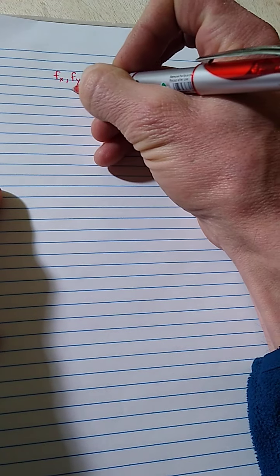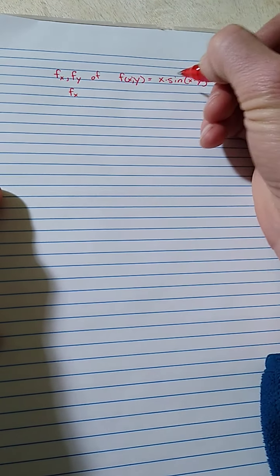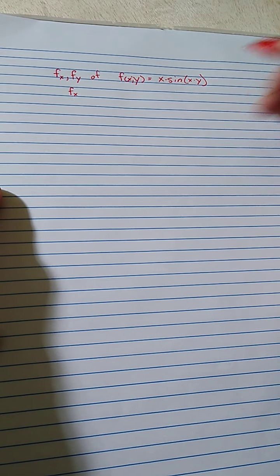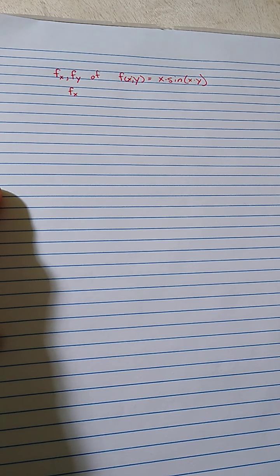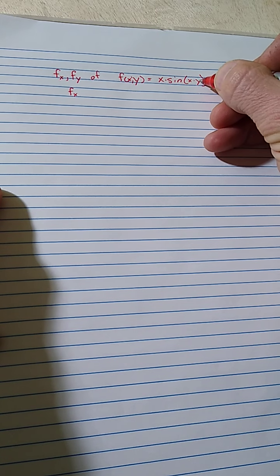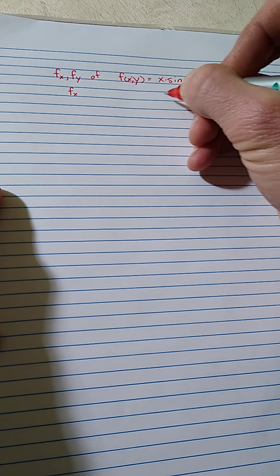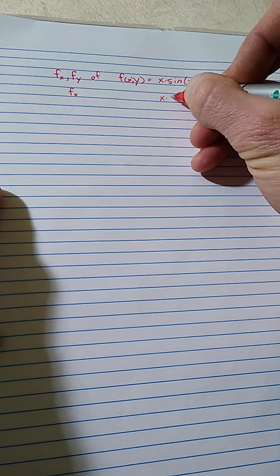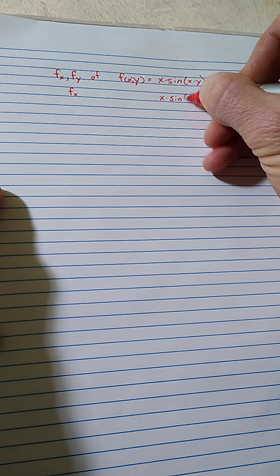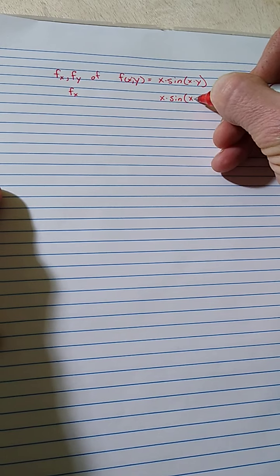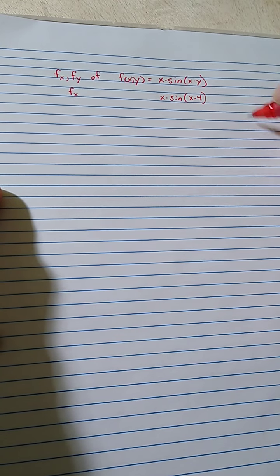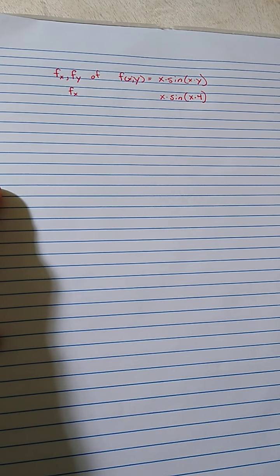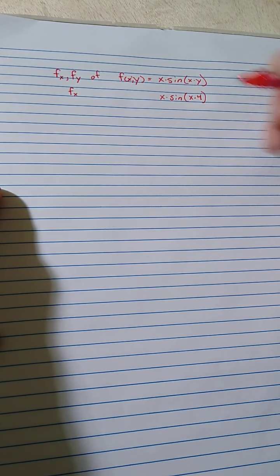So, f sub x means that we treat x like it's a variable and we treat y like it's just a constant. So in some ways we could just replace y with, like, if I made this 4, so if I had the function x times the sine of x times 4, we would know what to do. And we just do that and then just replace the 4 with the y.